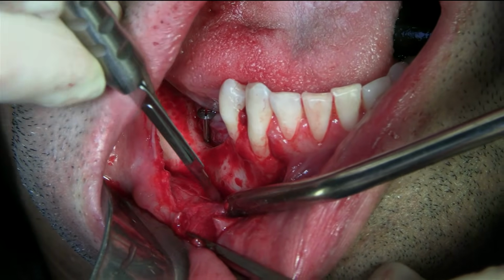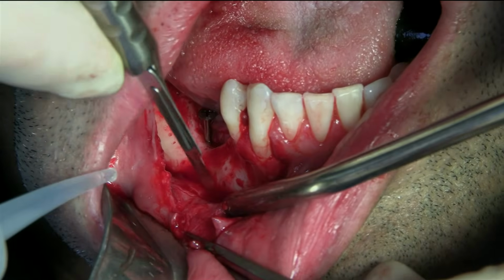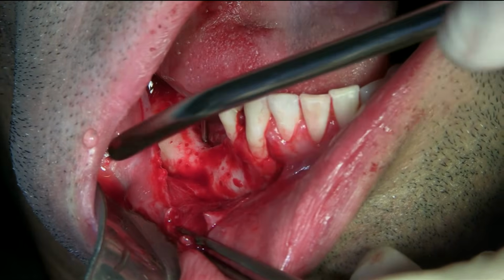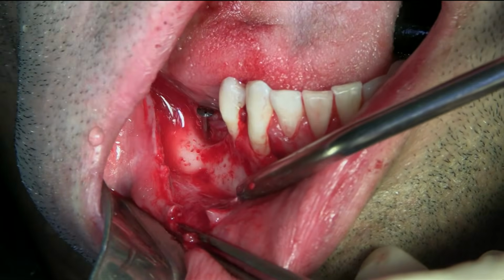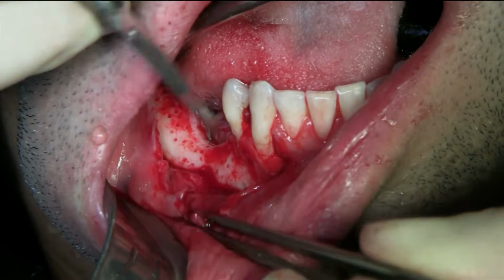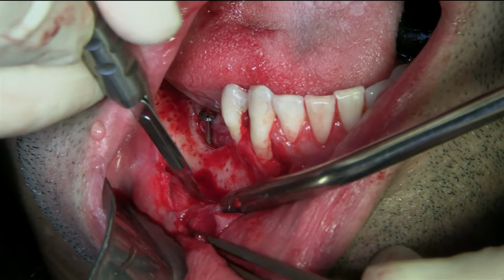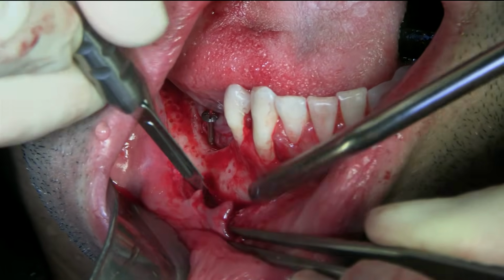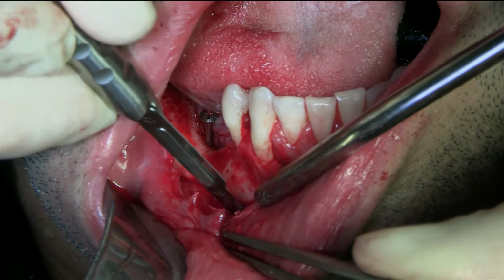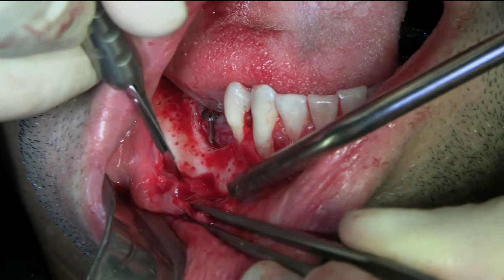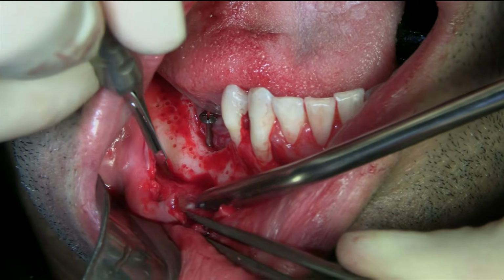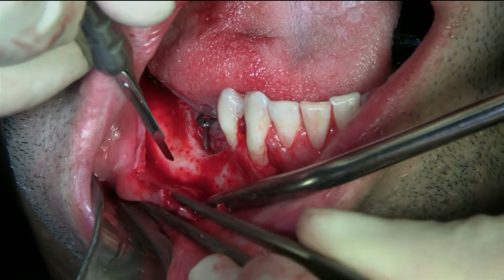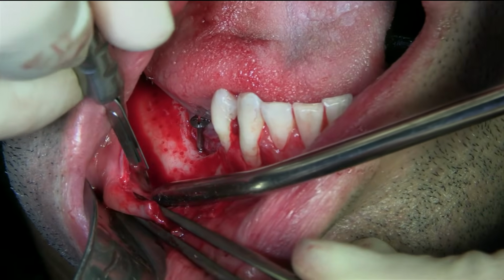You can give me water on the top, by the blade. Don't put the syringe there, just the water. Water is like this. You can see the opening right on top of the mental foramen, but I don't see any of the nerve fibers, so we're good.